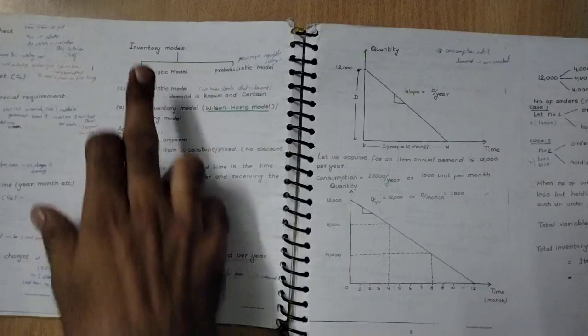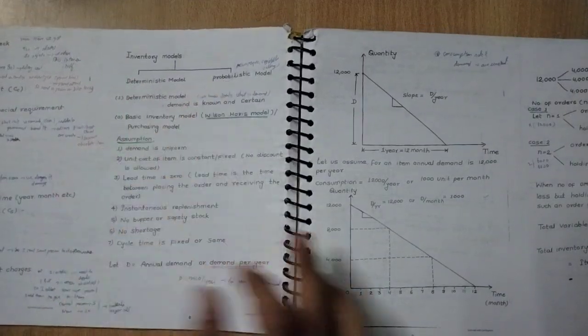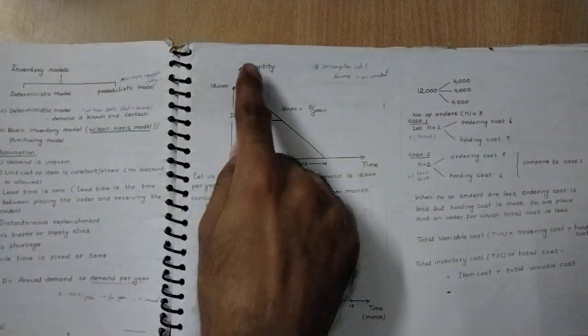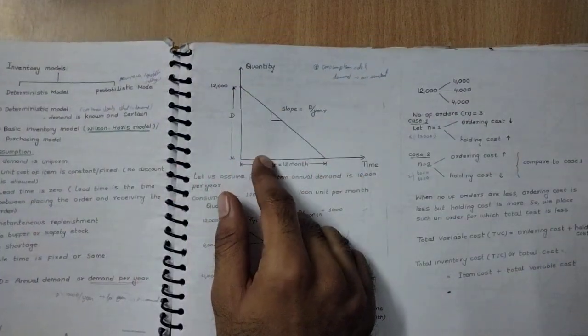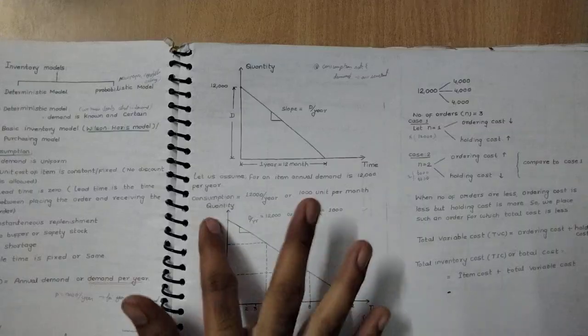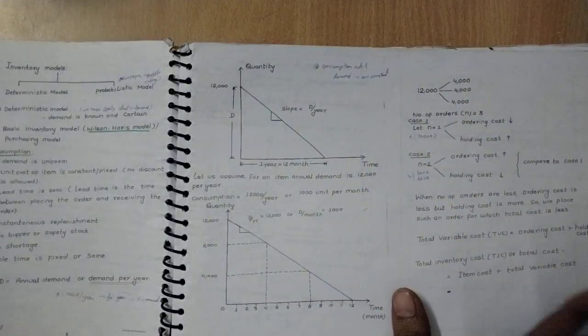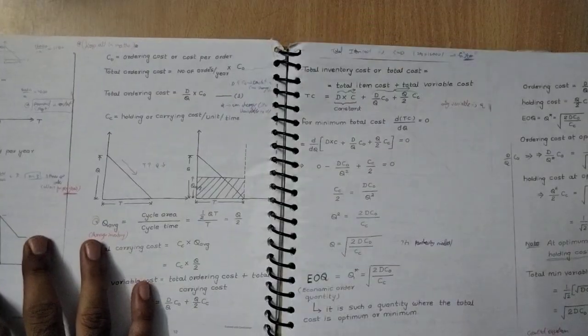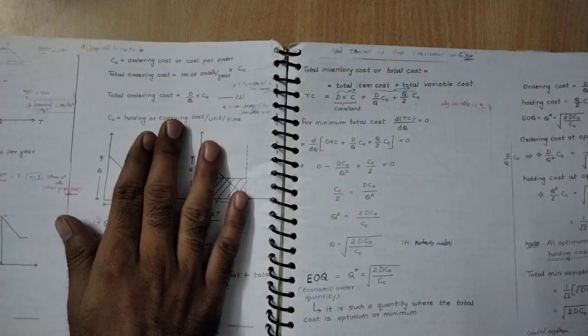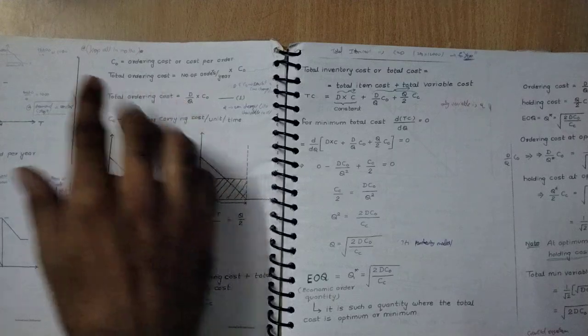Next, the inventory model: the deterministic model and the probabilistic model, with the assumptions I told you. I also told you each and everything about demand per time and demand per year, the ordering cost, total cost and the carrying cost. This is the normal thing, everything I told you.